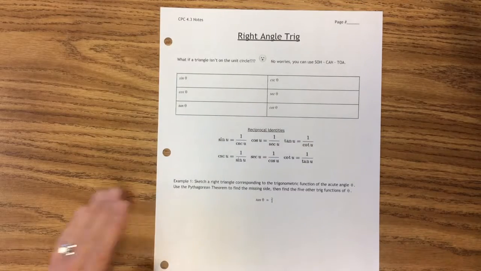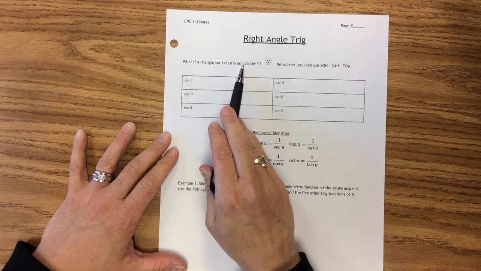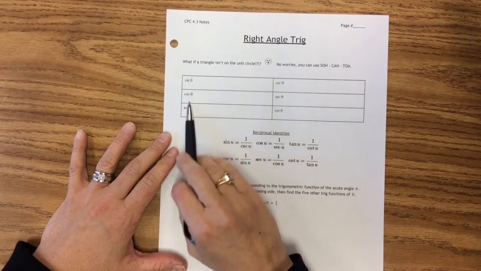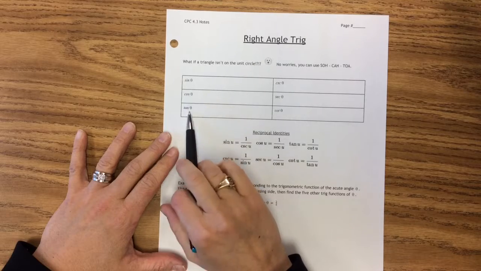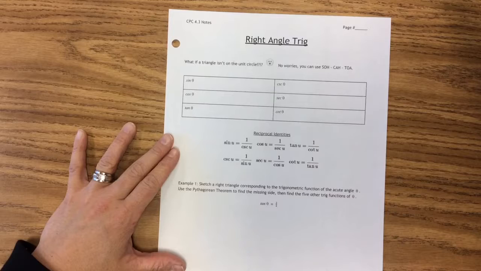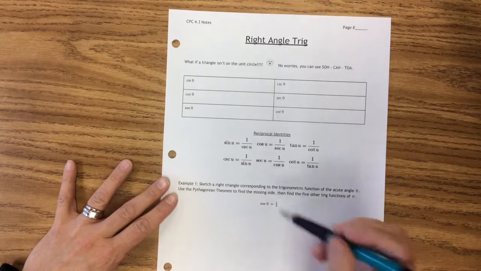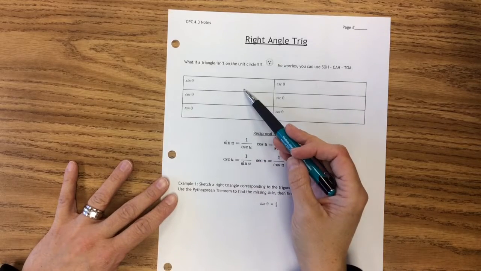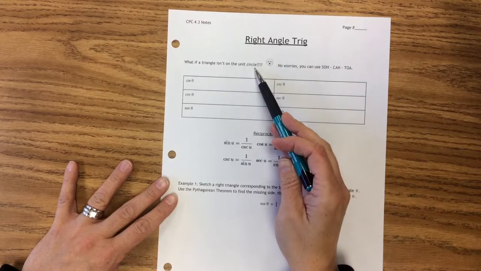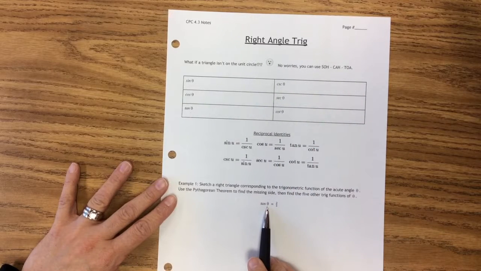All right, so we are going to talk about right angle trig today, and the question that I asked is, what if a triangle isn't on the unit circle? What we've done so far as finding values of sine, cosine, tangent, cosecant, secant, and cotangent is all angles that are on the unit circle or have a coterminal angle on the unit circle. But what if you're given an angle that's not on the unit circle? Or what if you don't know the angle?